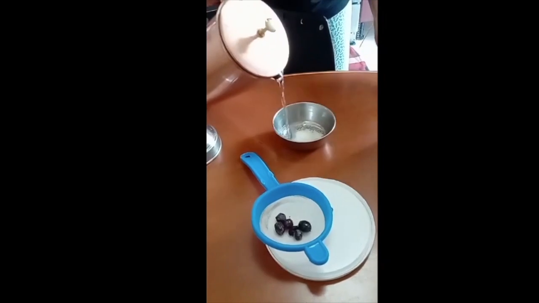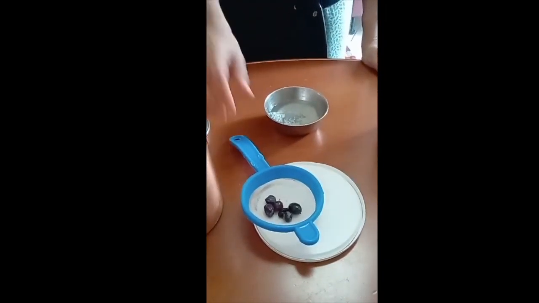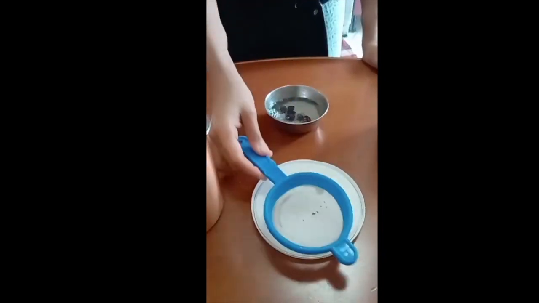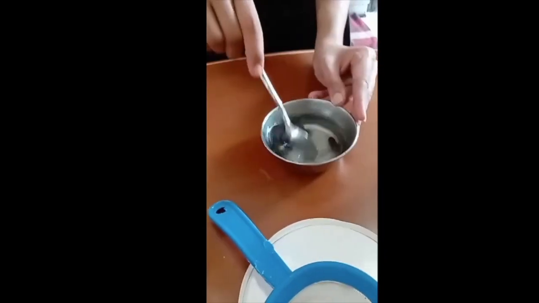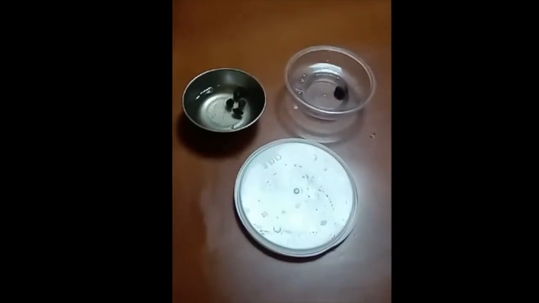Now I'm putting in some sugar. Just let me confess to you, I didn't just put that much sugar, I added more sugar in that. So if you're trying, make sure you put a lot of sugar. And I put the swollen raisins back into the highly concentrated sugar solution. So what did I observe the next day?